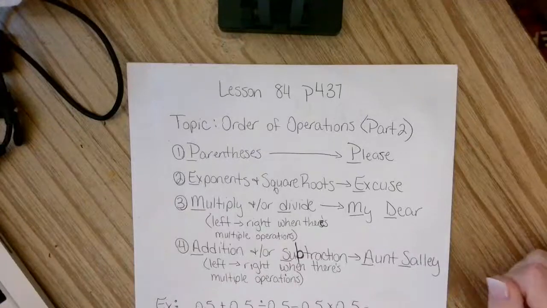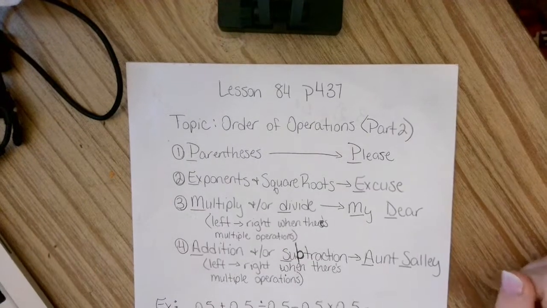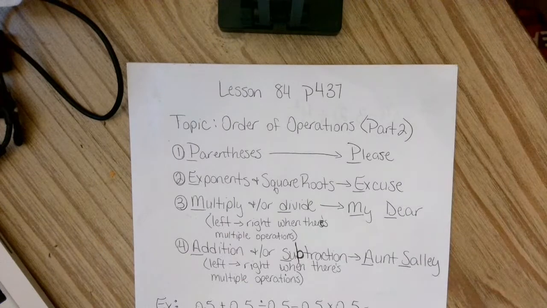Happy Friday, everyone. Here we are with lesson 84. It's on page 437 of your math book, and the topic is Order of Operations Part 2.